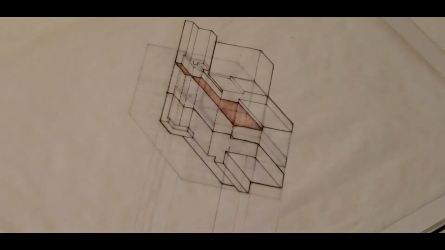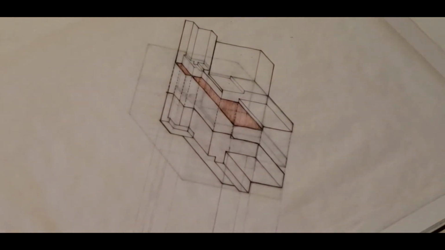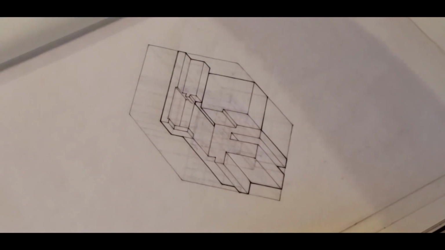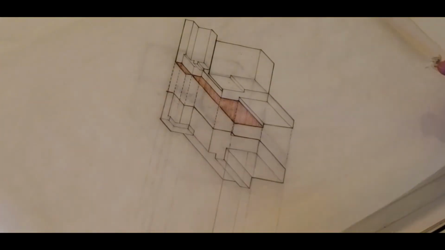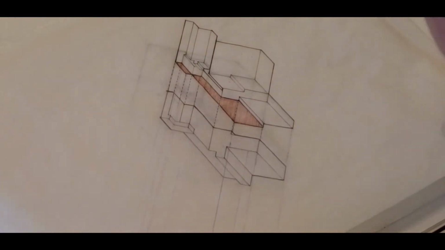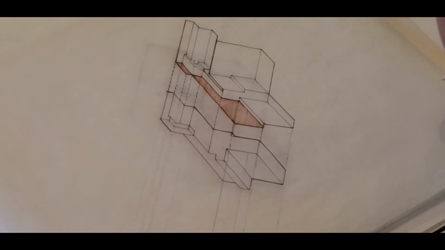So there we have it, our overlaid, cut and exploded, I guess cut and shifted version of that proposed data. I did this on trace, but now I'm wishing I had done that on vellum because I think it would have made a fairly nice drawing. It would have been even better on vellum.